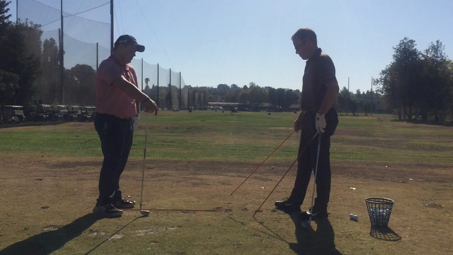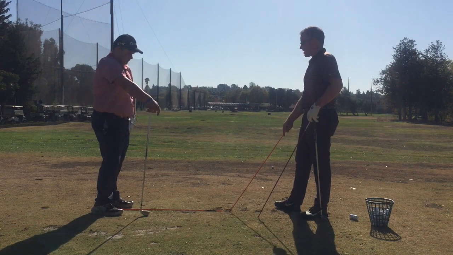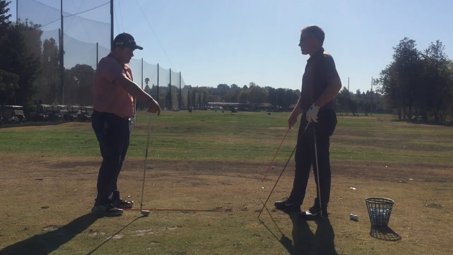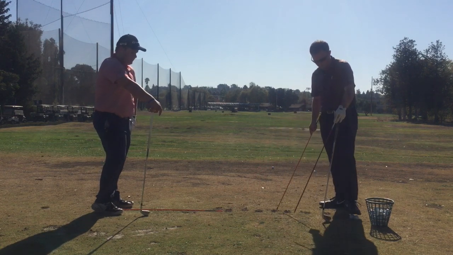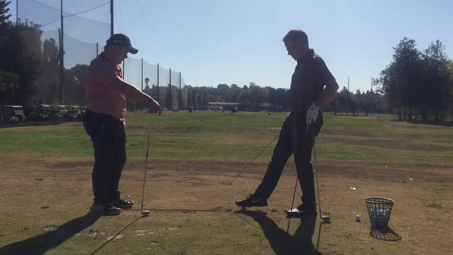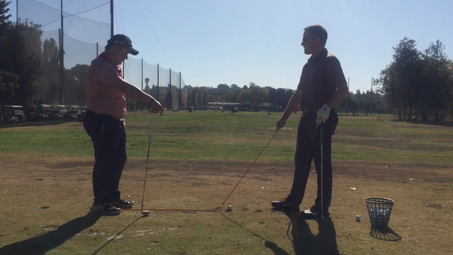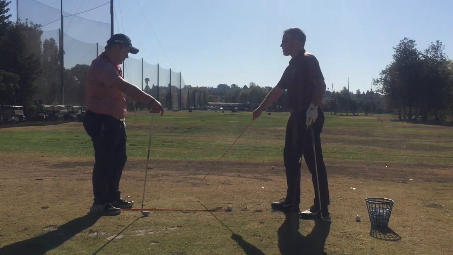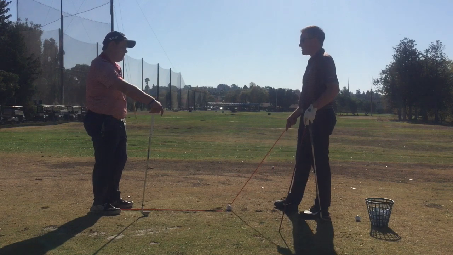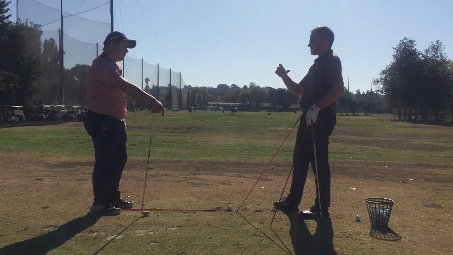An easy way to get set up for a fade is if this is the middle of our swing, square path, square face, and the ball position is just a little bit in front of the middle of our stance. Now it's on the outside of this arc, so we're automatically swinging left of our path. Does that make sense? Yes. That's a good way to think.